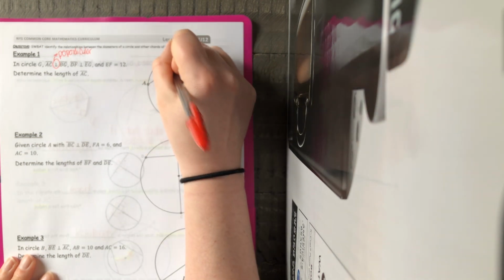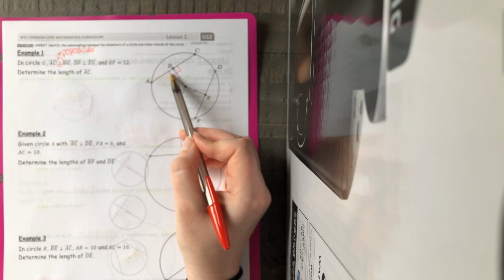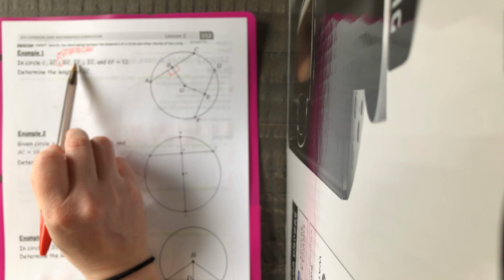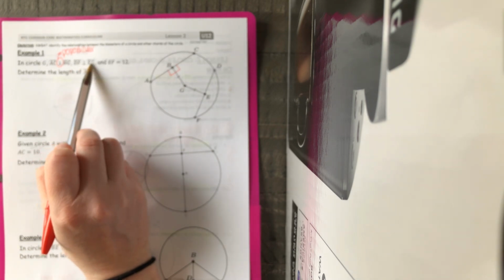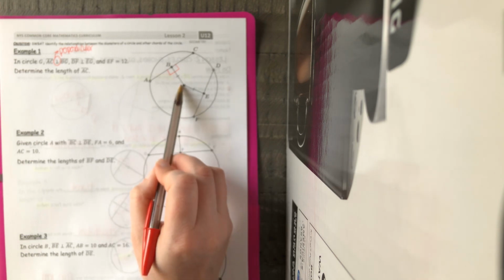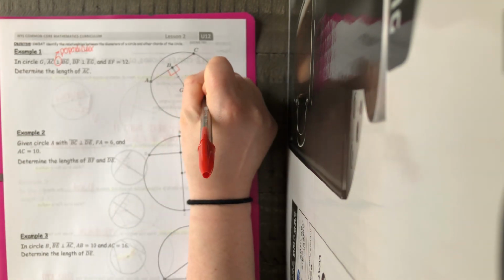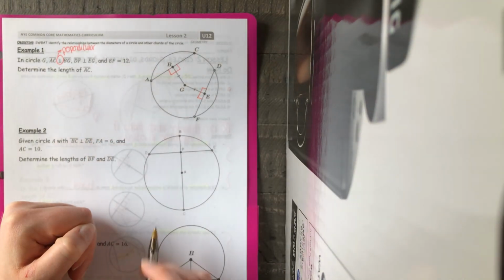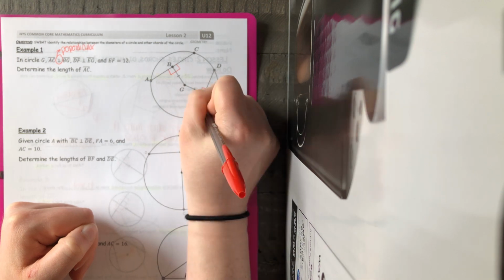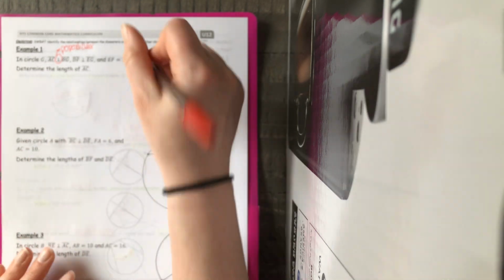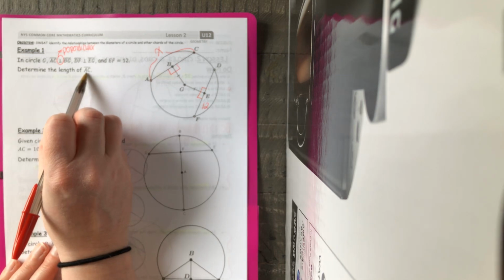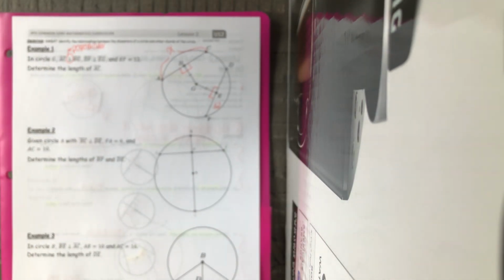So I'm just going to mark those 90s because again, if this is 90, the adjacent is also 90. Next, I know that DF is also perpendicular with EG. So DF forms 90 with EG. So I'm just going to add those 90s on as well. And then last but not least, it says EF is 12. So I know this little chunk, E to F, is going to be 12. And then the question says determine the length of AC. So if I want to know this whole length from A all the way to C, you always want to label whatever you're looking for with an X, so I'm going to add that to my picture right away.